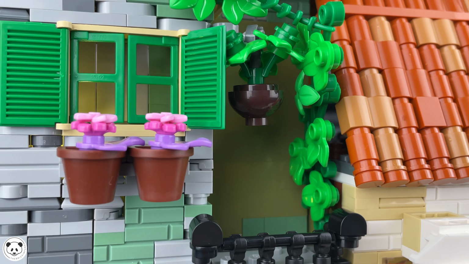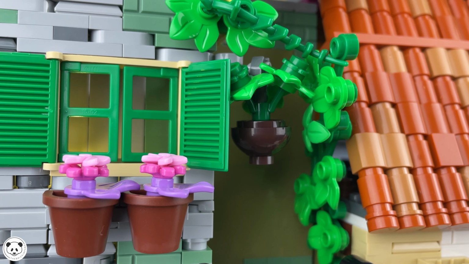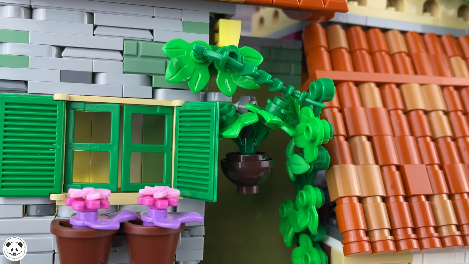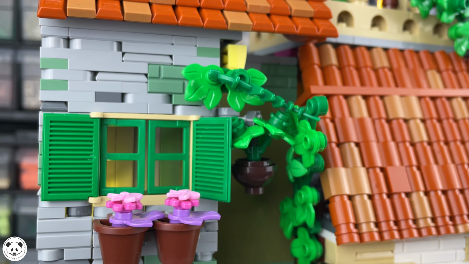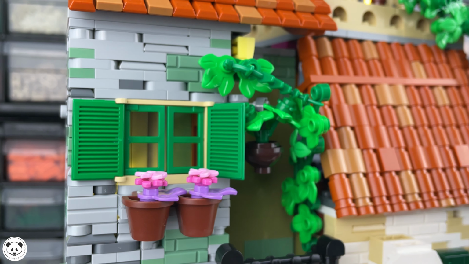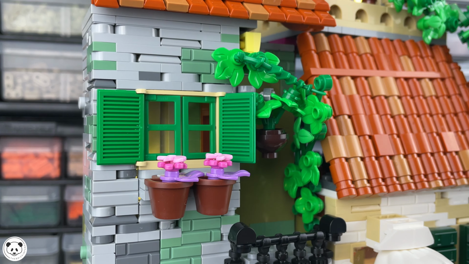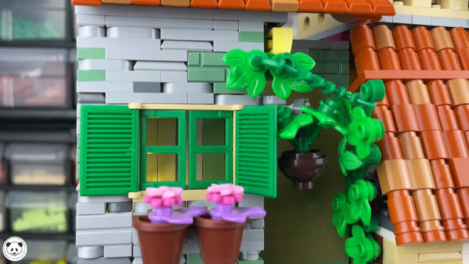And then moving to the second level, again, this is a pretty simple build, but it was just nice to do things like the little wrought iron balcony, throw in a couple quick plants, and then you can see I've covered again the gap on the terracotta roof adjacent to it with some landscaping, threw in a potted plant kind of hanging off the wall so that it really distracts the eye from some of the ugly gaps of the build, because they're definitely there.